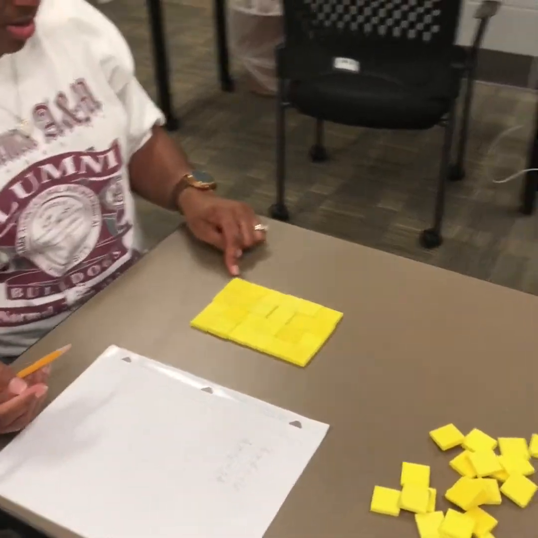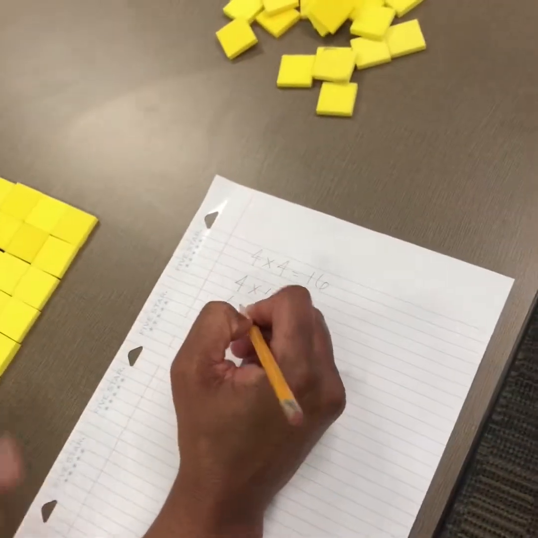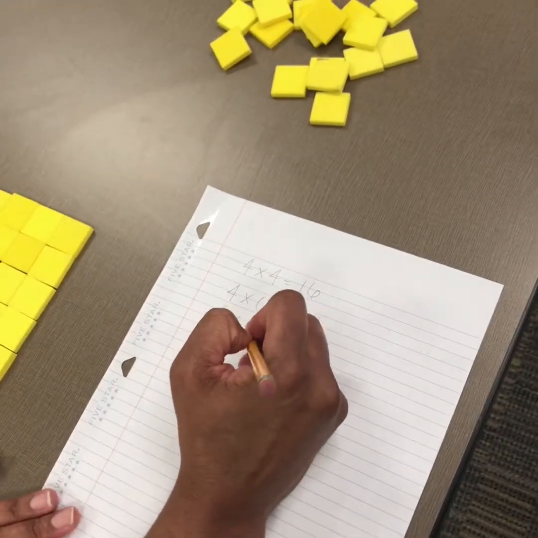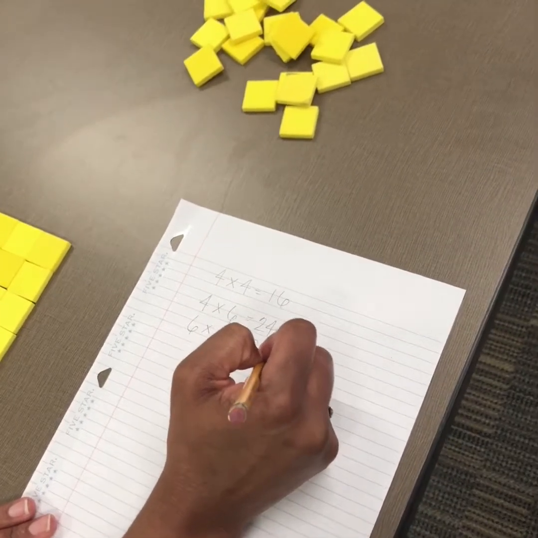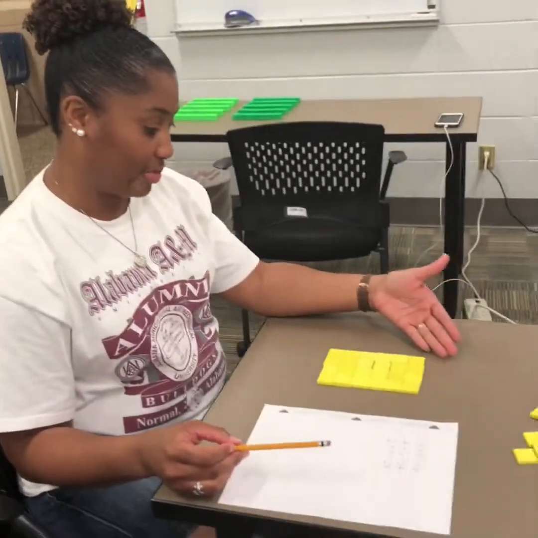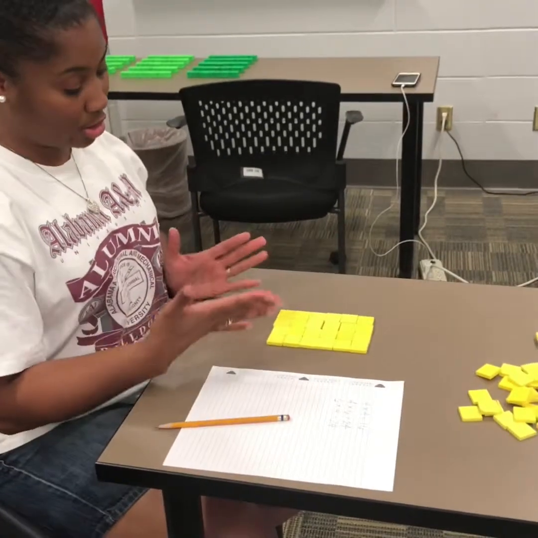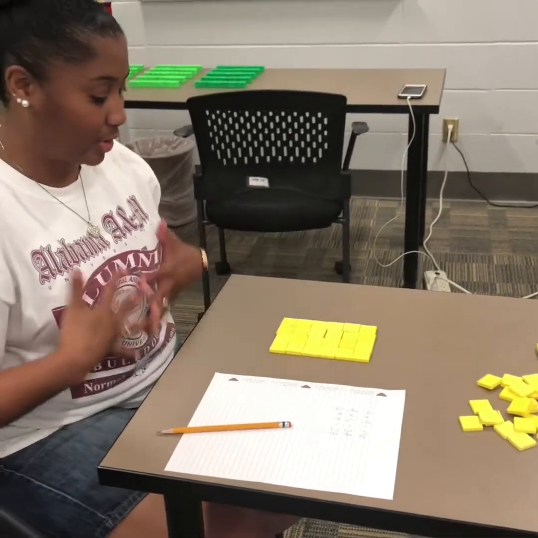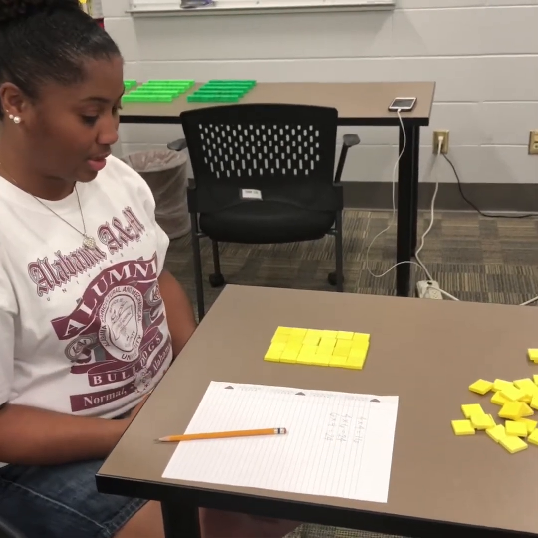Now my equation is showing 6 times 4, which is still 24, because all I did was turn or flip it, using the commutative property. I didn't take anything away from it. So my answer remains the same.